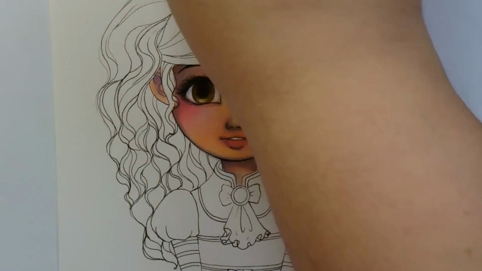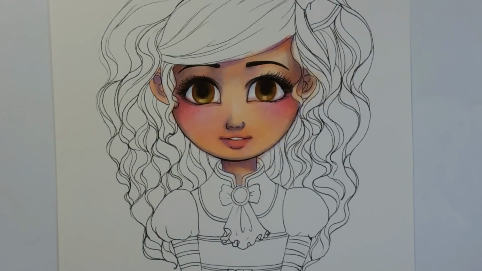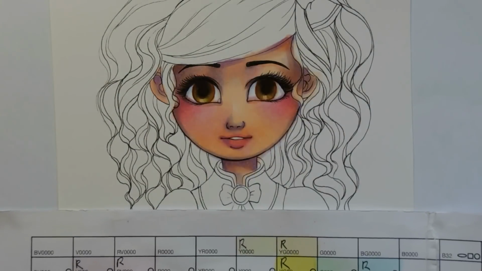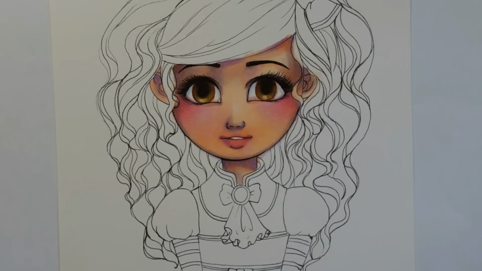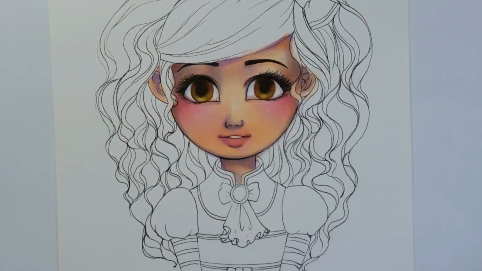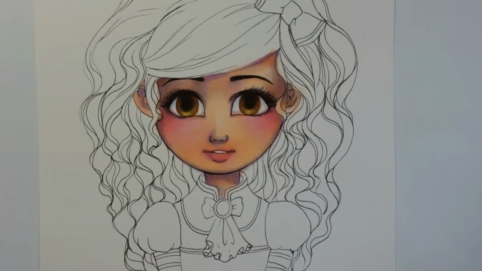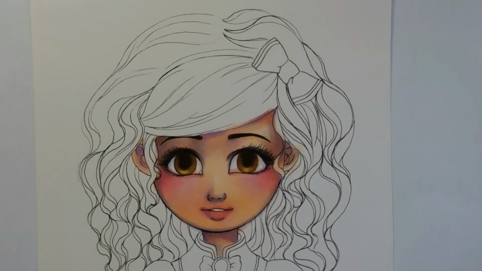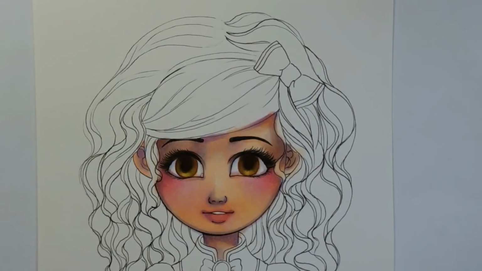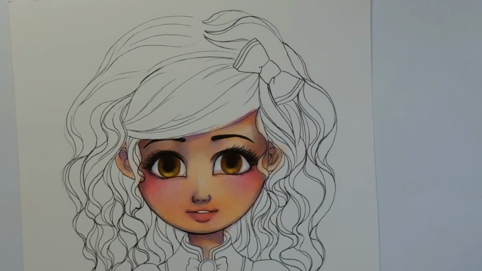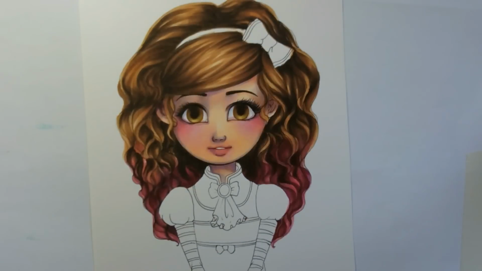And yeah, I mean, this is how I do skin and how I color skin. Like I said, it's not a tutorial, it's a commentary version. And I think the most important part when you color skin is picking the right colors and really building up layers and layers and layers, because that's just how you're going to do it.